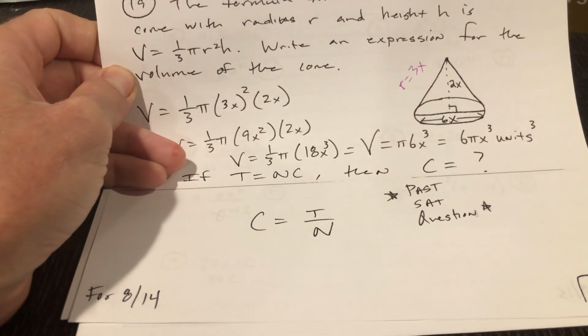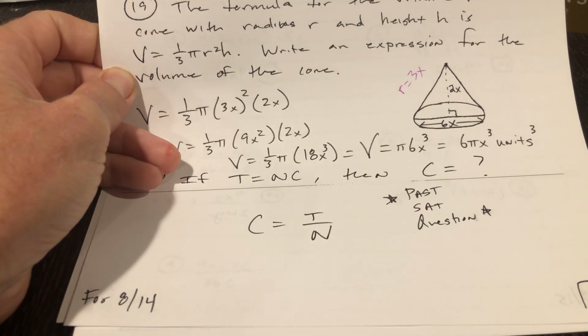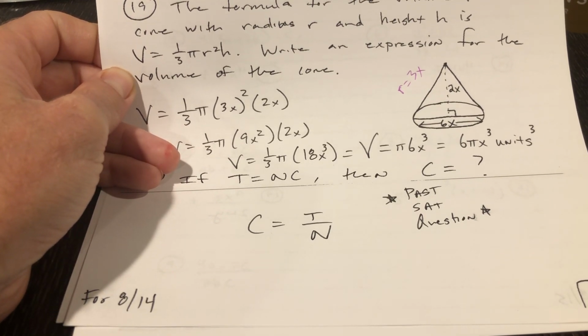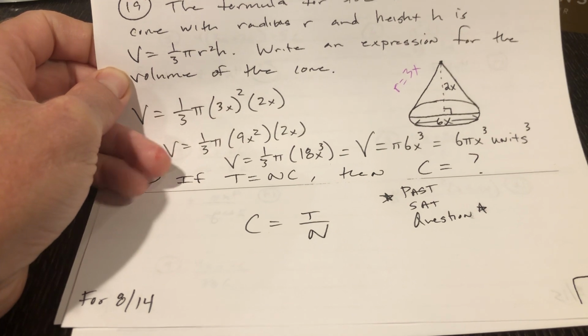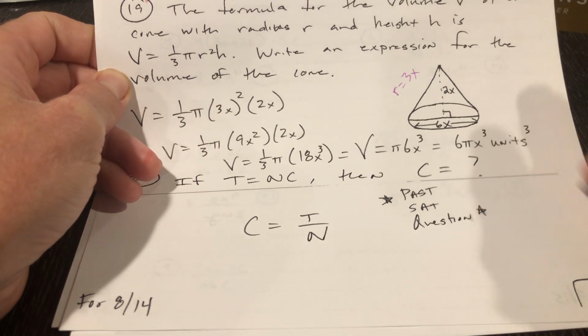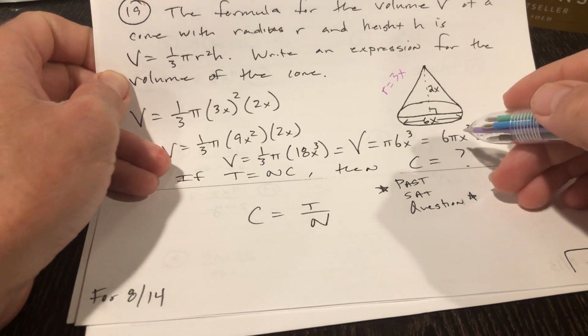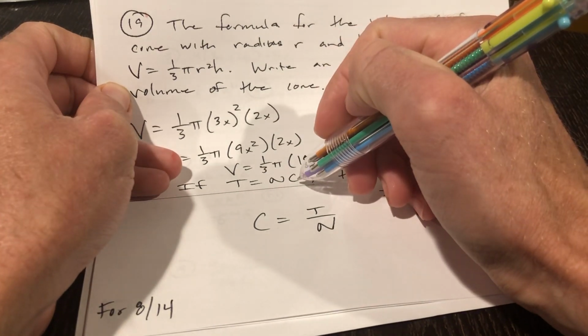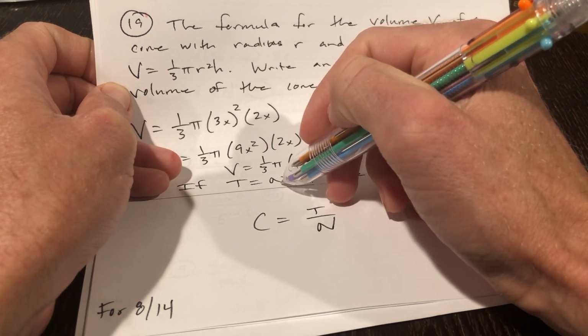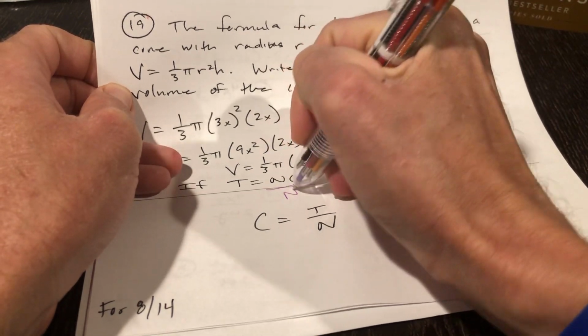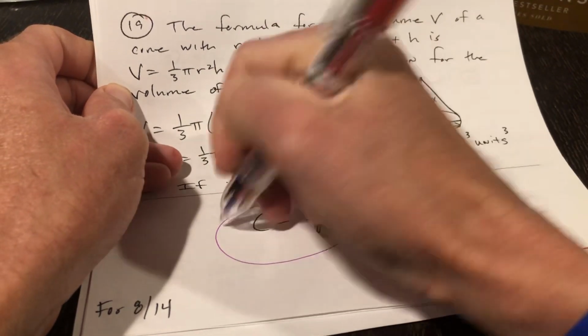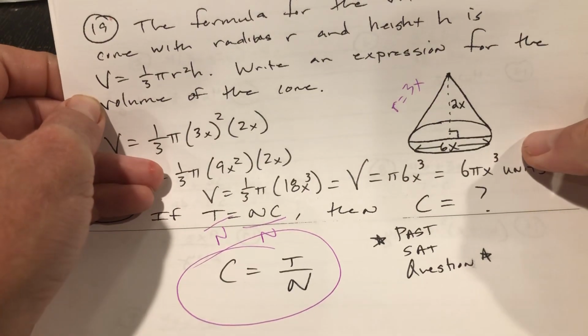And believe it or not, folks, this was on the SAT. This was on an official SAT that we have given our students in the past. It could not be easier. If t equals n times c, then what does c equal? All right, here's c. What am I doing to c? I'm multiplying by n. What is the opposite of multiplying? Dividing by n. Here's c. All right, that is a slam dunk question.